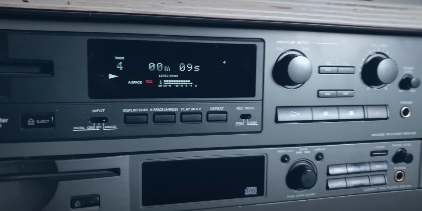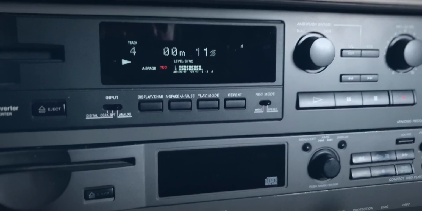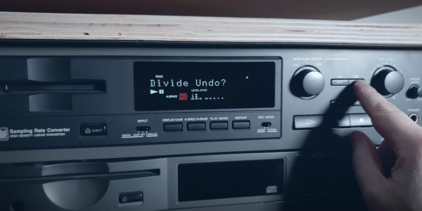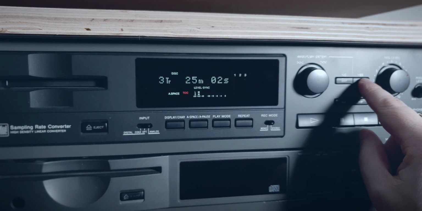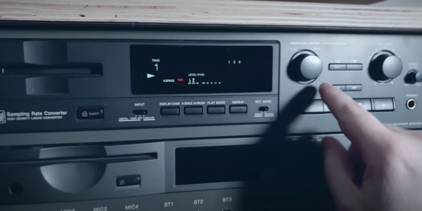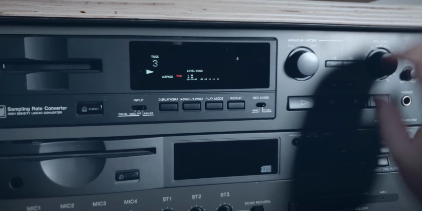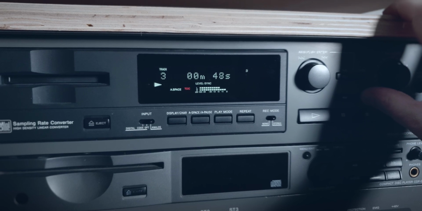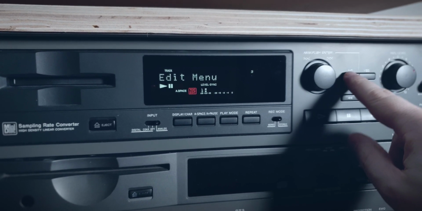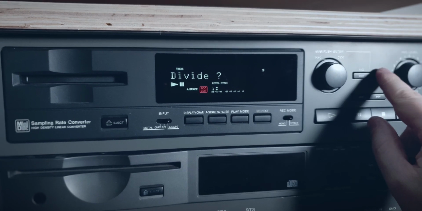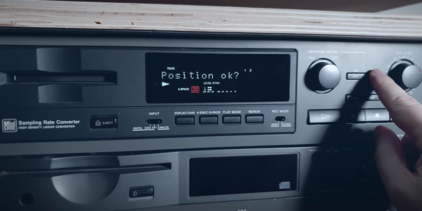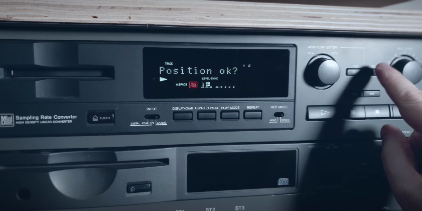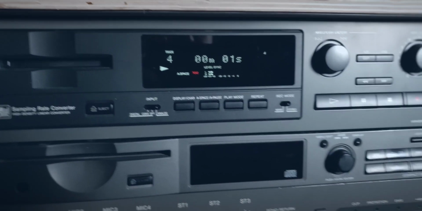See, there was a little bit too much noise there. Oh, there is an undo option. Divide, undo, yes. I want to do it again, because it wasn't exactly right. See, there was an unexpected silence. So it's right about here. Divide, yes. Yeah, this is better. So complete.